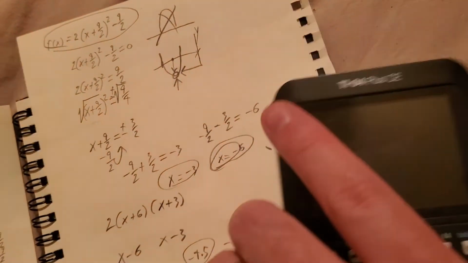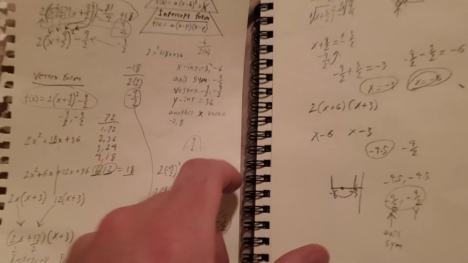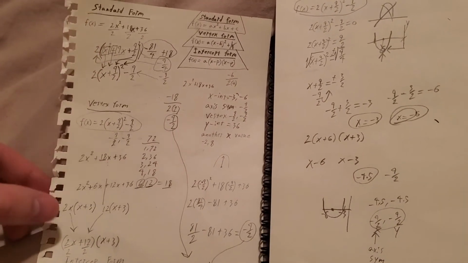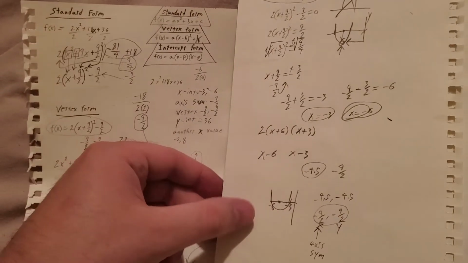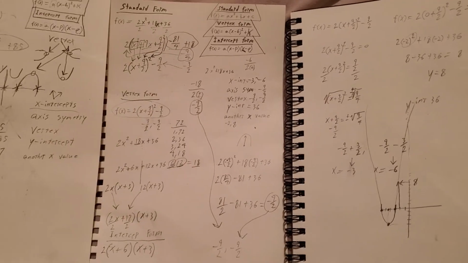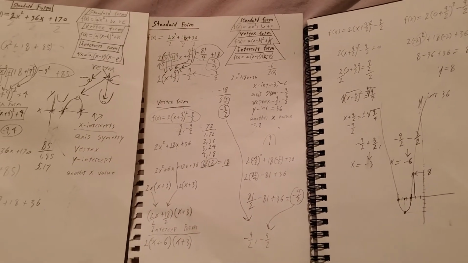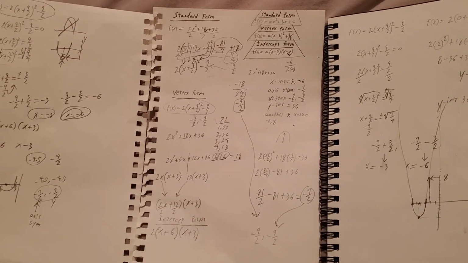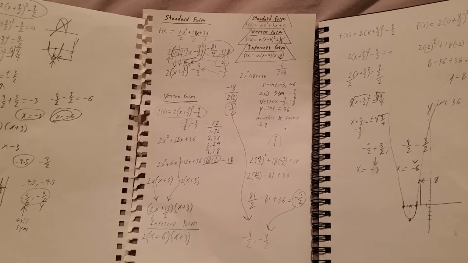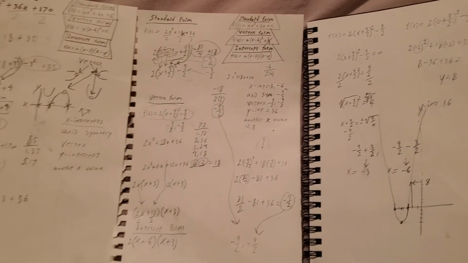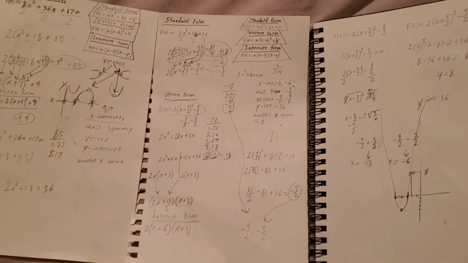So with that said, guys, we have successfully gone through each one of these forms, standard form, vertex form, and intercept form. And we have successfully found every point of interest that we could possibly need or want. It's not a lot of work. It's quite quick, quite fast. But in explaining and teaching it, that's why we were going definitely slower.